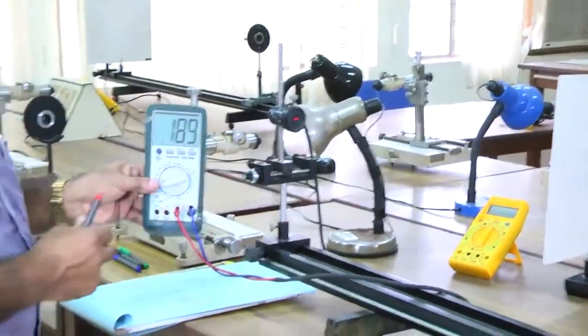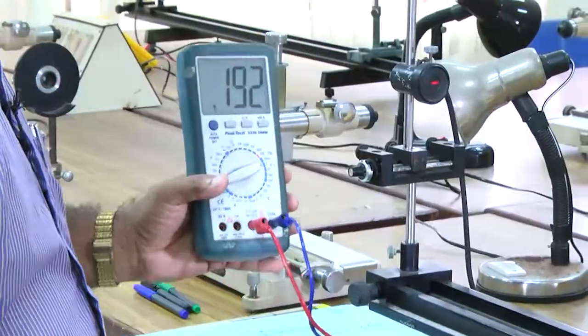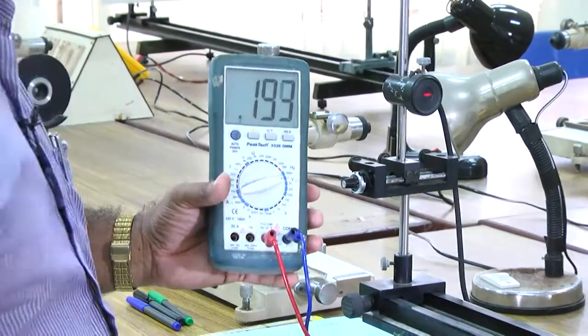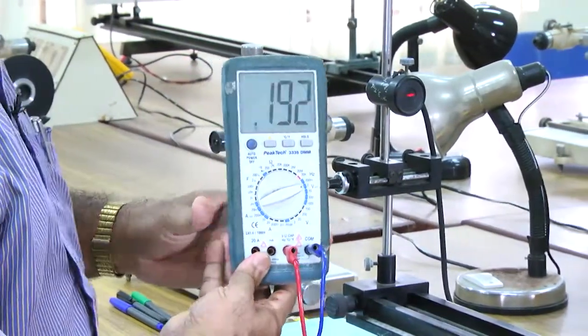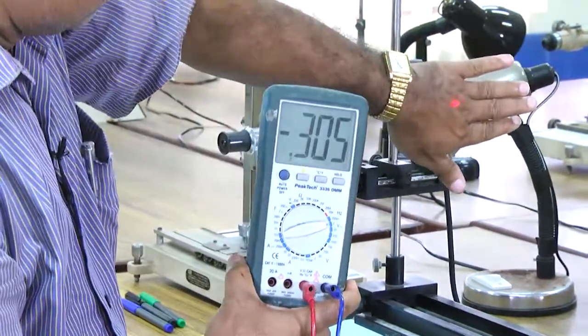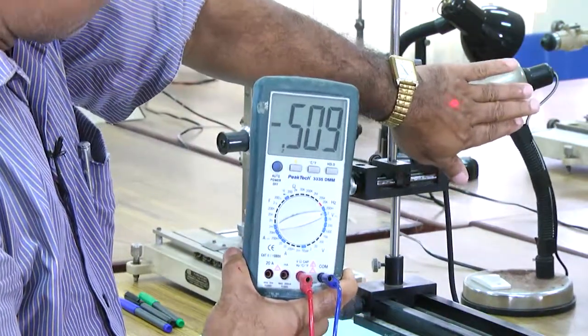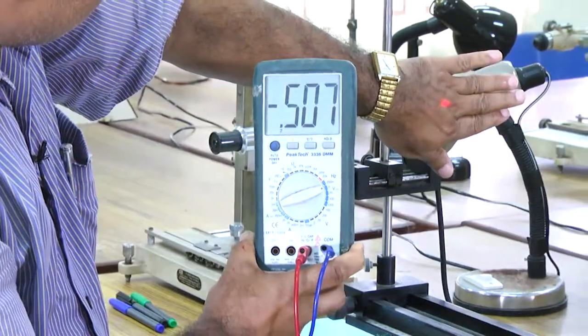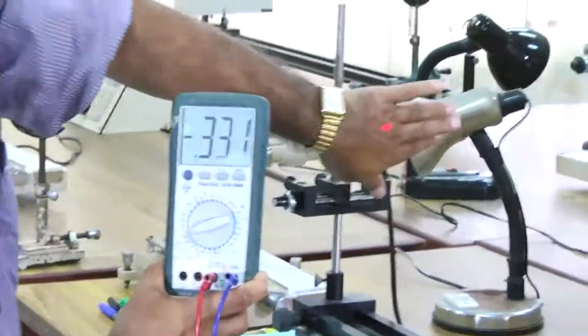You can see we will measure this using the multimeter. So, I think we can switch off the light, okay. Just so it should be 0.